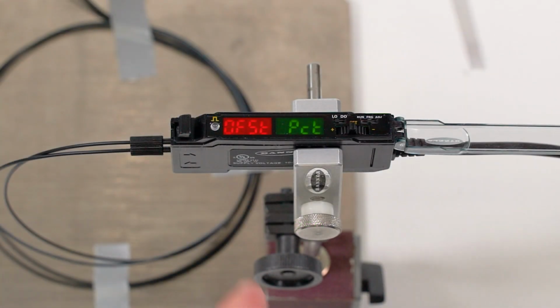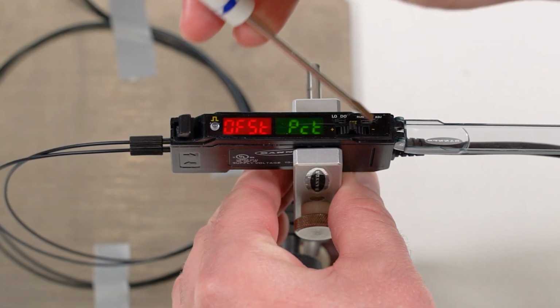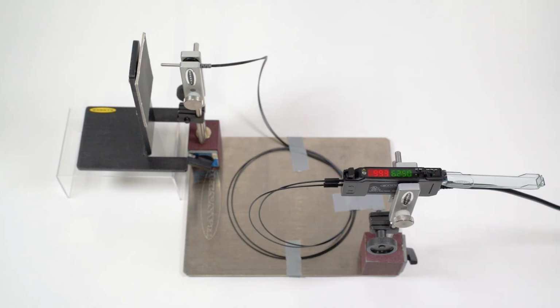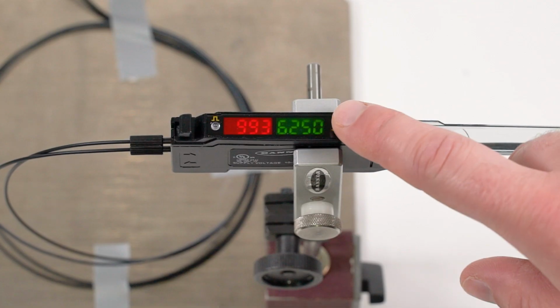To teach the amplifier, move the mode switch to ADJ to access the Adjust mode. The display will show the current excess gain reading in red and the current switching threshold in green. Present a target that will represent a condition just beyond the detectable area and press the rocker button.